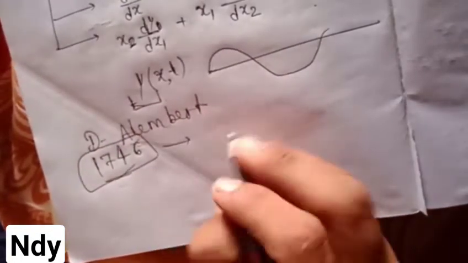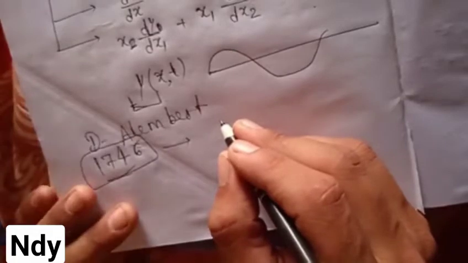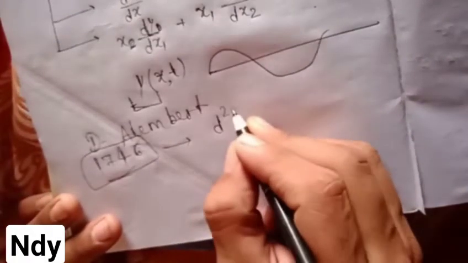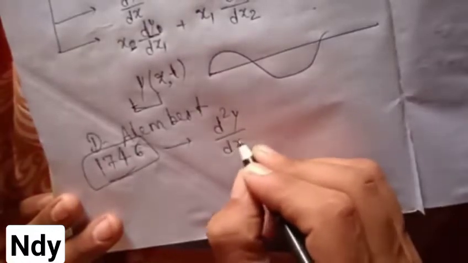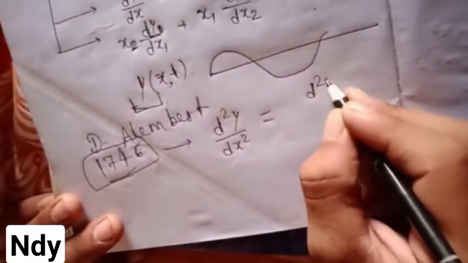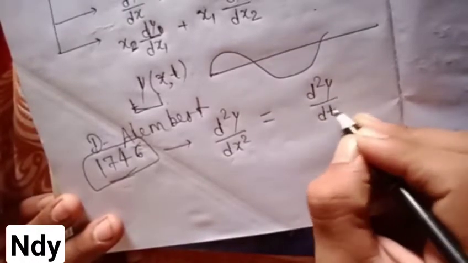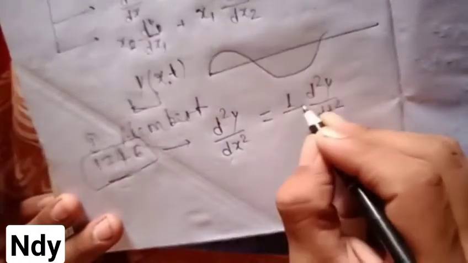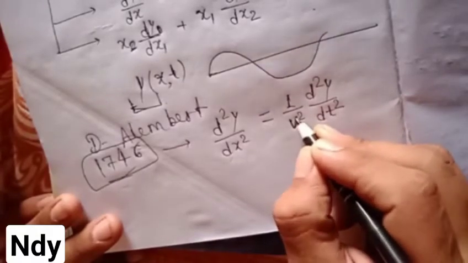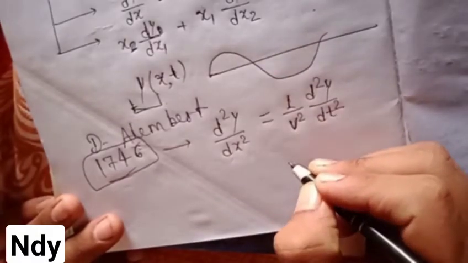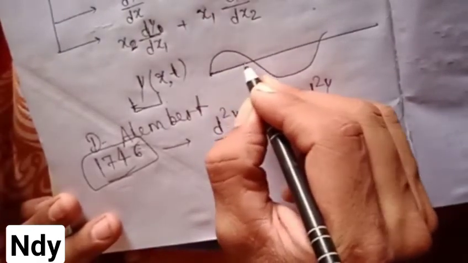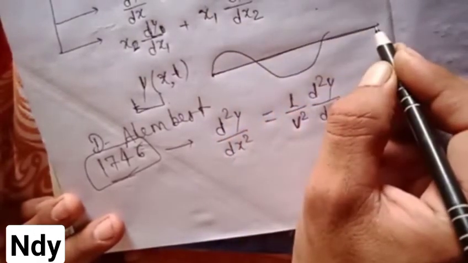the equation for a wave propagating in one dimension was d2y by dx2 is equal to 1 upon v square times d2y by dt2, where v is nothing but the velocity or speed at which the wave is propagating in this direction.